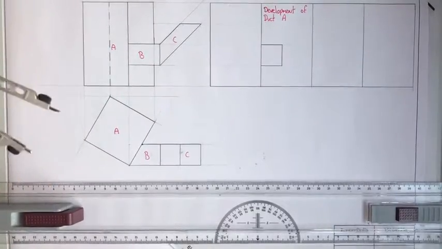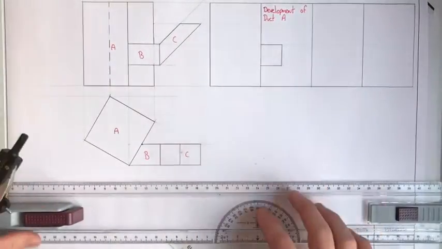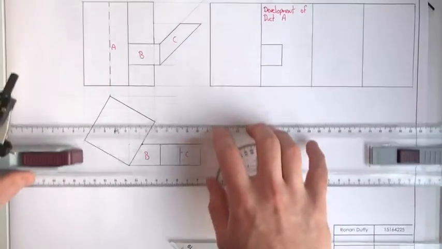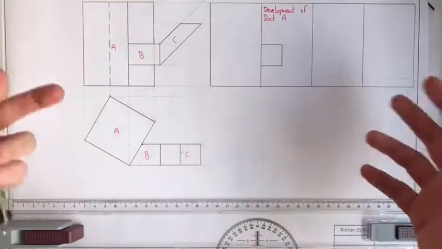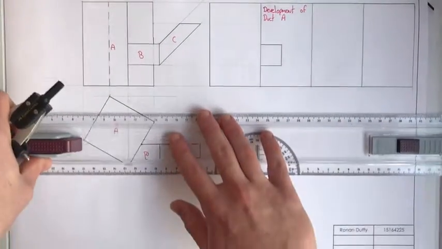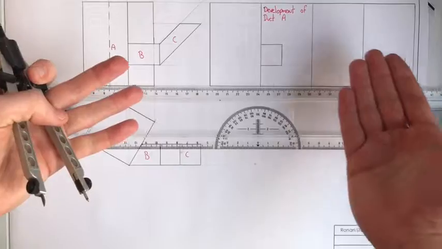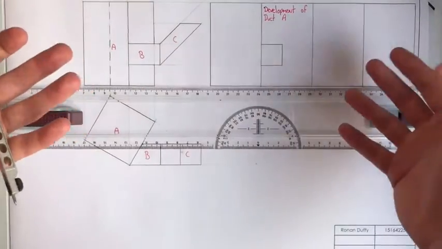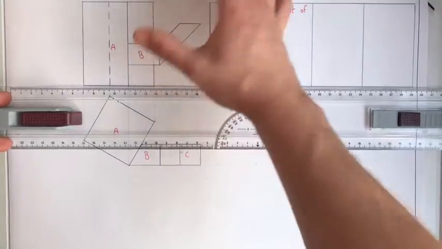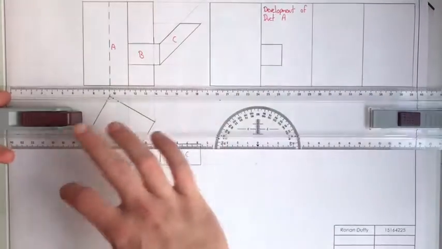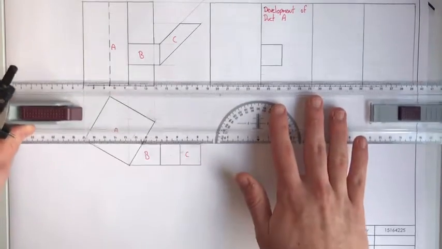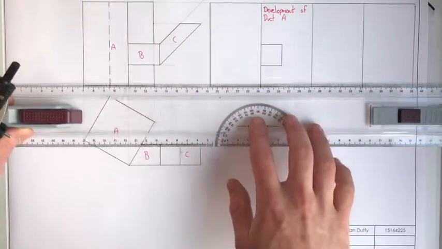So all that was done was the heights were brought across and just extended along. Obviously this could be done a different way. It doesn't have to be brought across, but with room on the page and everything, this is the most viable way to do it, and it's obviously easier just to bring your heights across instead of measuring 80 mil and bringing it down somewhere else. So the heights are brought across, and obviously where duct B is, I'll get into that next.